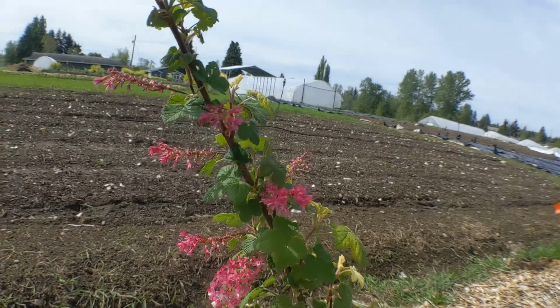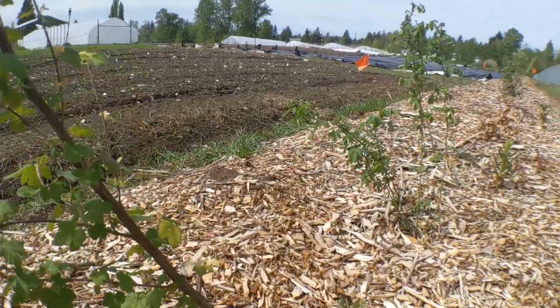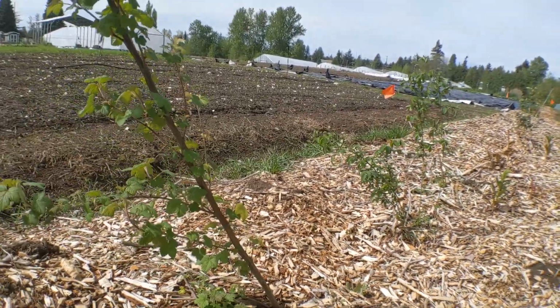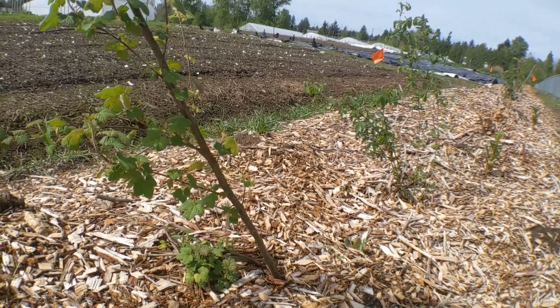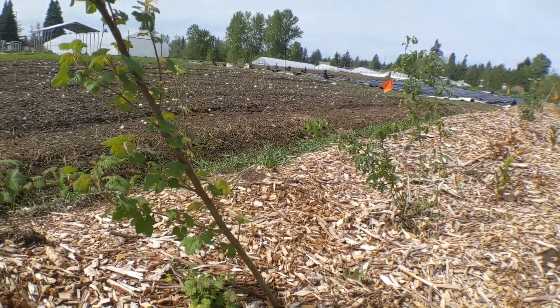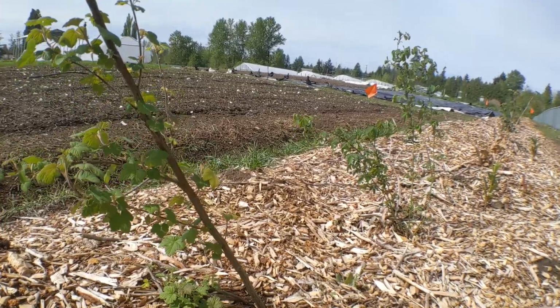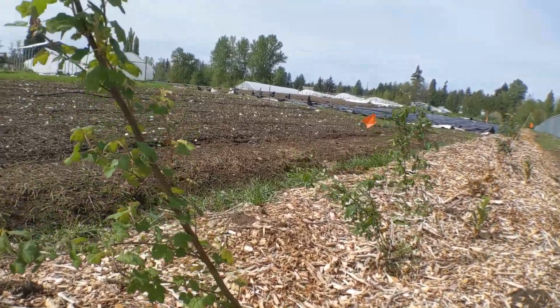So either I just don't really understand what's going on, which is probably the case because things are more complicated than humans can really understand, or maybe this thing is growing in a different way than I expect it to. So that's kind of an interesting observation.